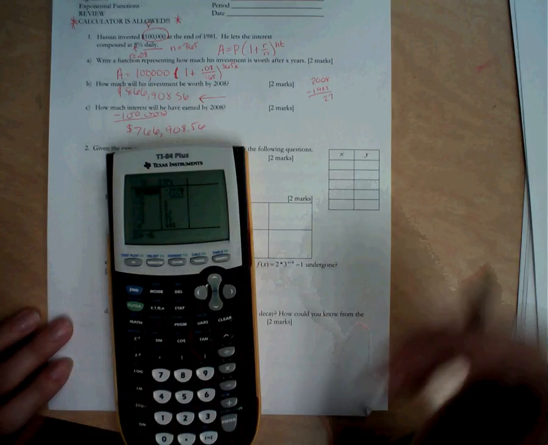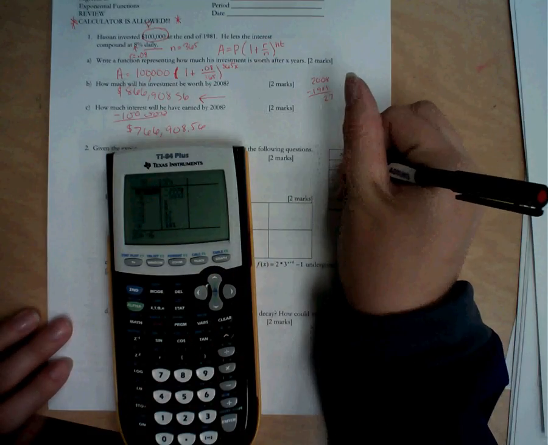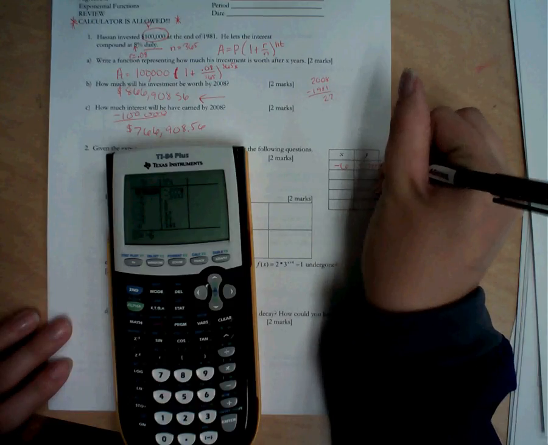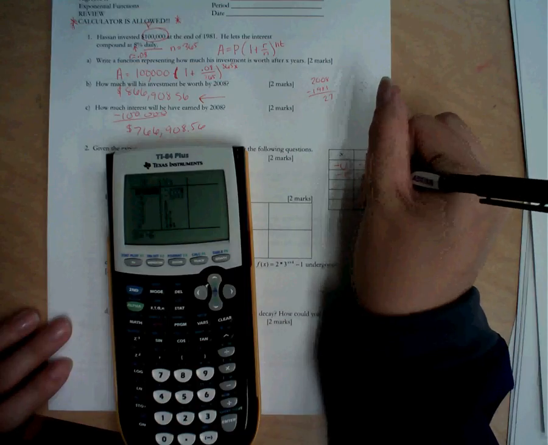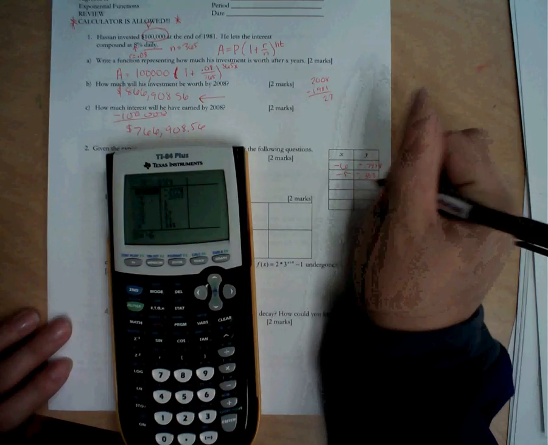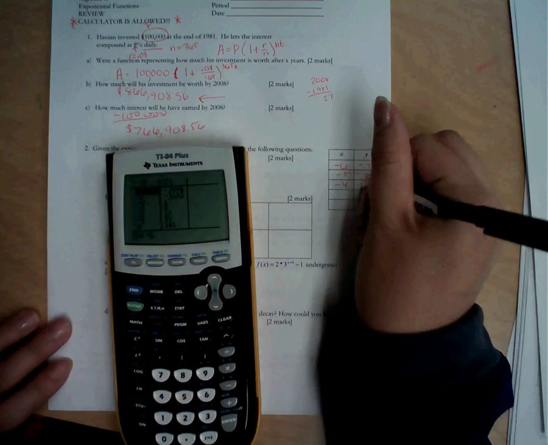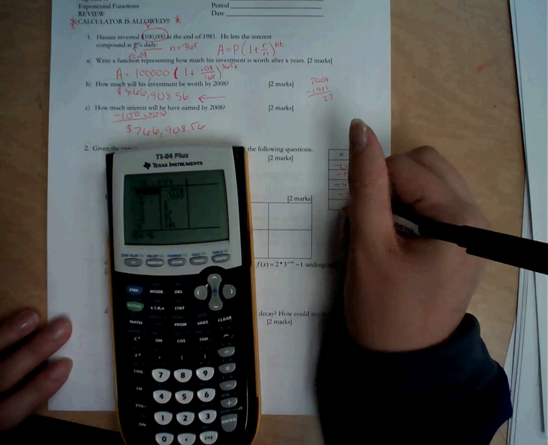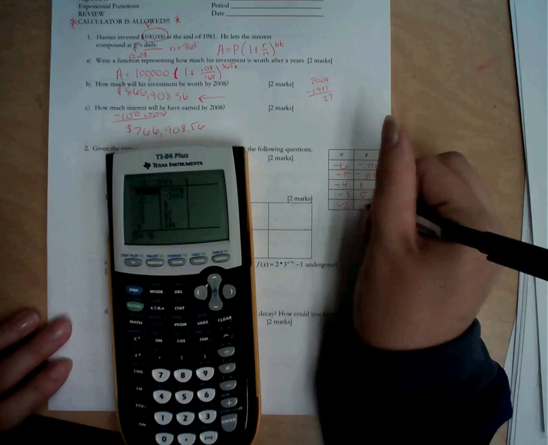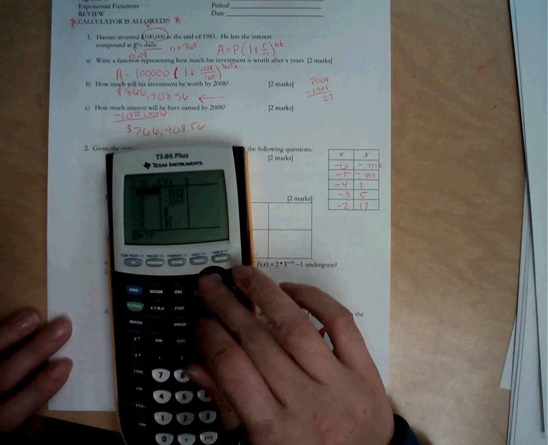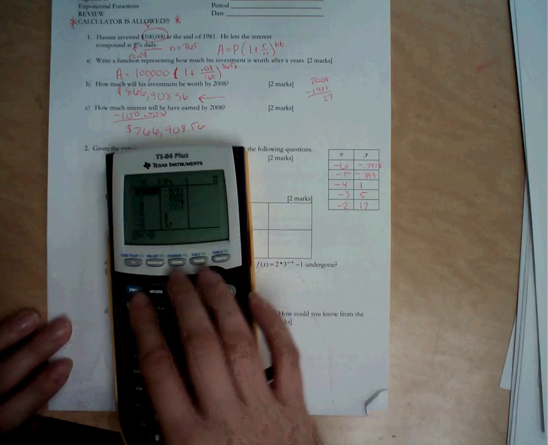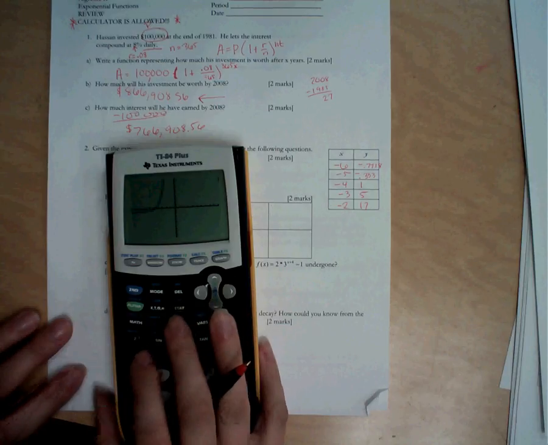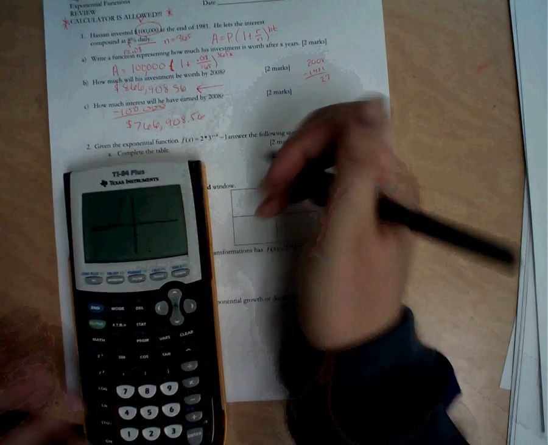I'm going to go to my table, and I'm going to write down points that I might be able to plot. So I can see negative 6 is negative 0.7778, negative 5 is negative 0.333, negative 4 is 1, negative 3 is 5, negative 2 is 17, and if I trace that, this is just a standard window. Remember, you can go to Zoom 6 to get a standard window.